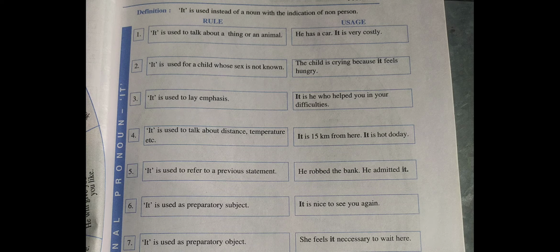Now non-personal pronoun it. I have already defined it, but still I will define it. It is used instead of a noun with the indication of the non-person. For example, it is used to talk about a thing or animal. It is used for animals or things. For example, he has a car. For car we will use it. It is very costly, not he or she.